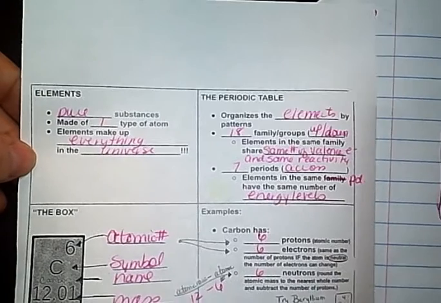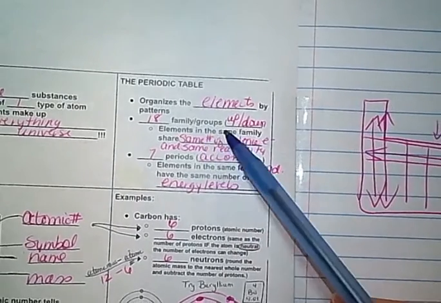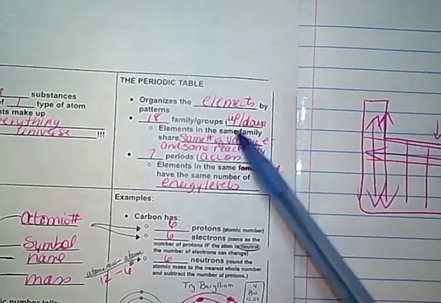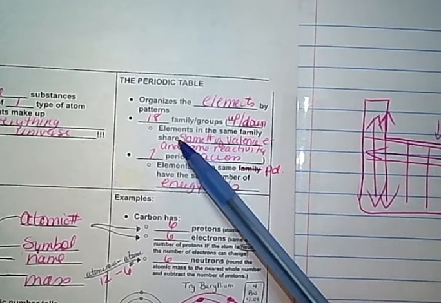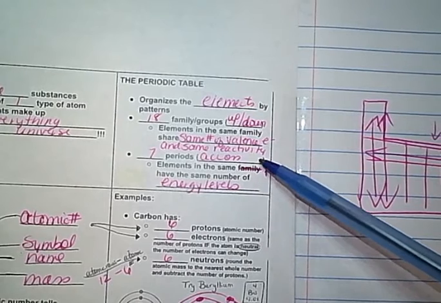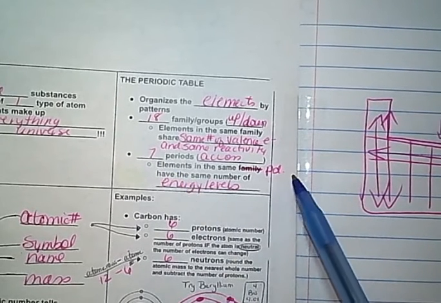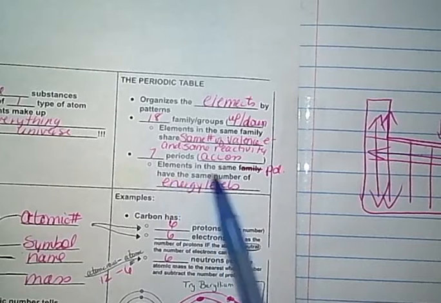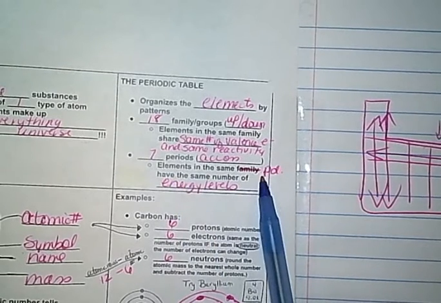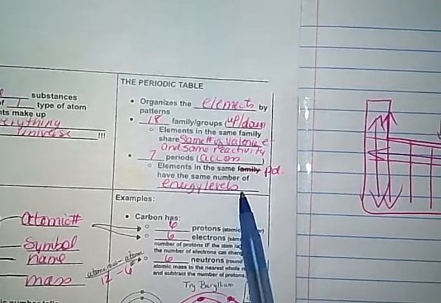The periodic table organizes those elements into 18 family groups. Those are the ones that go up and down. And elements in the same family share the same number of valence electrons and also the same reactivity. There are 7 periods. Those are the ones that go across on the periodic table, and elements in the same period, that was a little typo, so correct that. Shouldn't say family, it should say period, have the same number of energy levels.